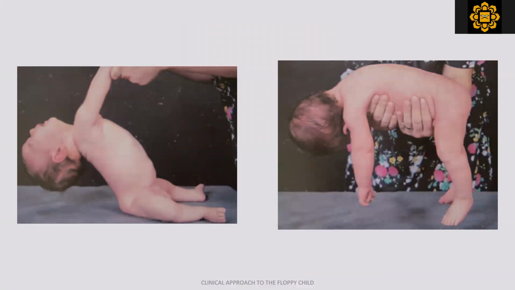Okay, for example, the picture on the left is the same patient with hypotonia. On the left is the pull to sit test, where we can see there's a significant head lag. Whereas the second picture on the right is showing the horizontal suspension, where the patient has the appearance of a rag doll. Basically a doll.